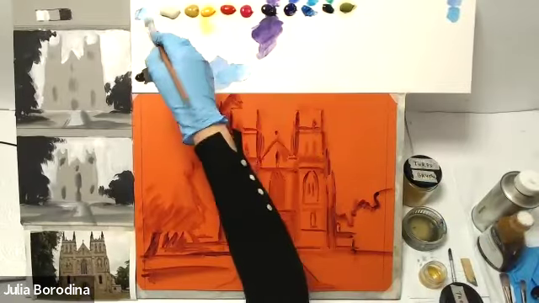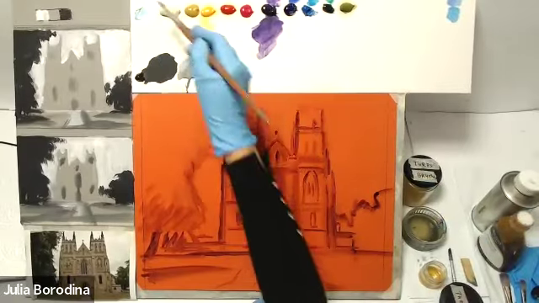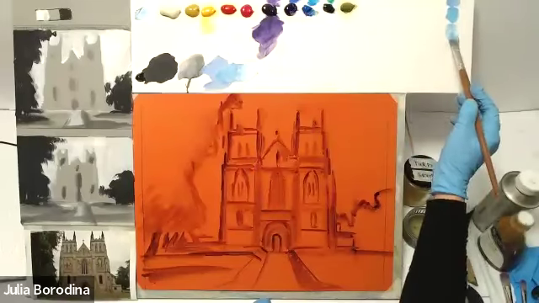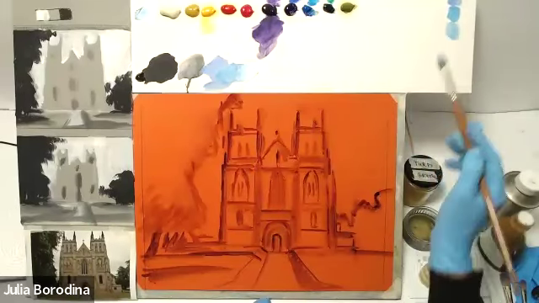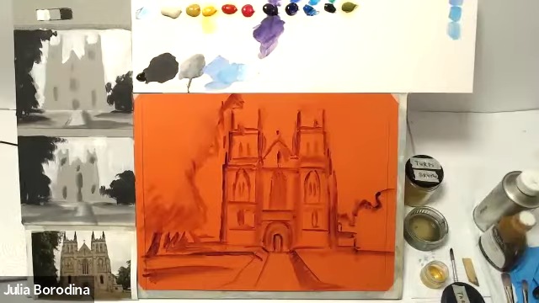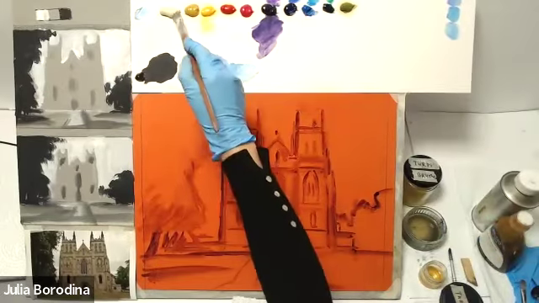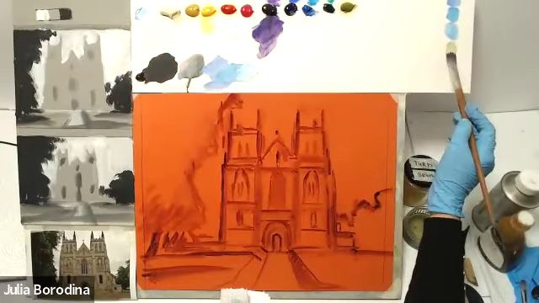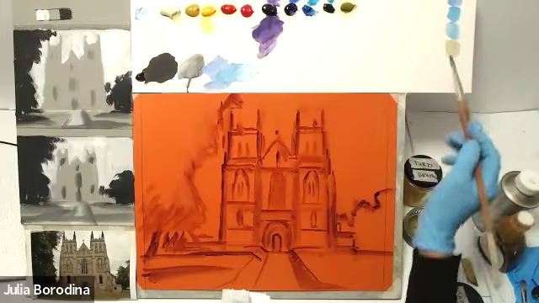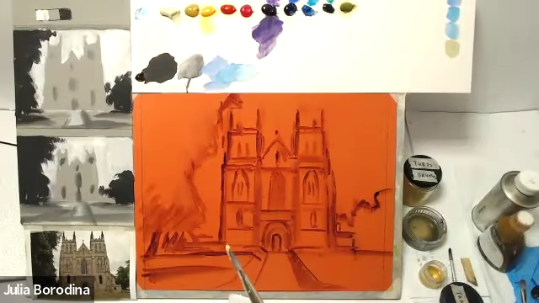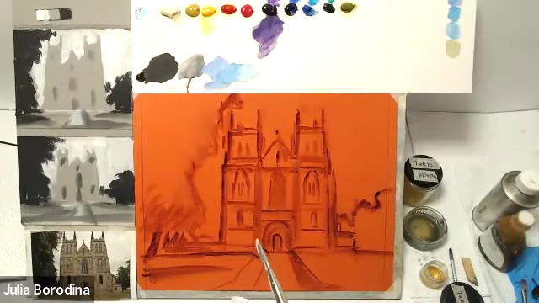I also can use a bit of buff titanium for my sky, so that's my other lighter color. Buff titanium will have a slightly warmer color in comparison to my blues. So this is just direct buff titanium. It's already got quite a bit of white. So often I use ochre and violet to have a bit of warmth in the clouds.